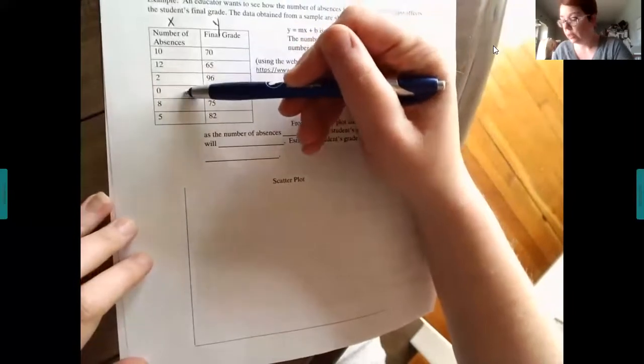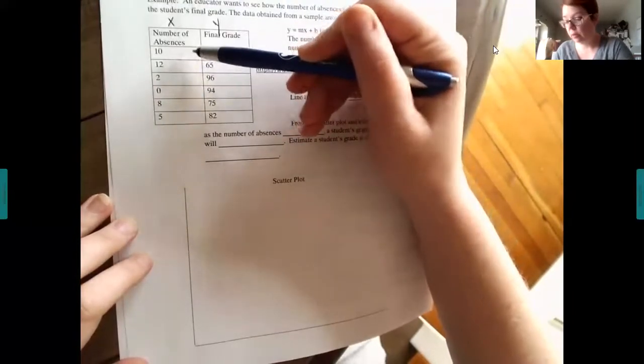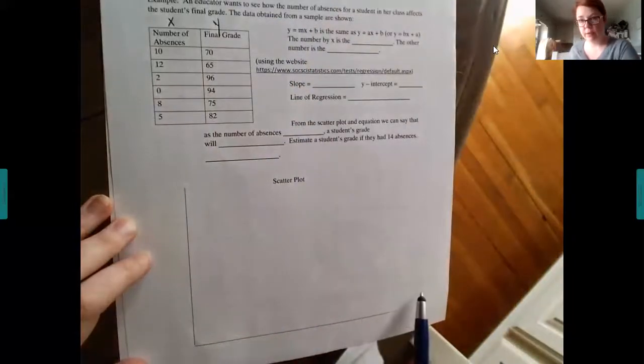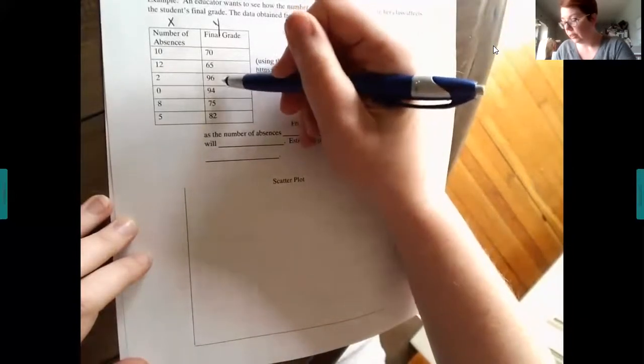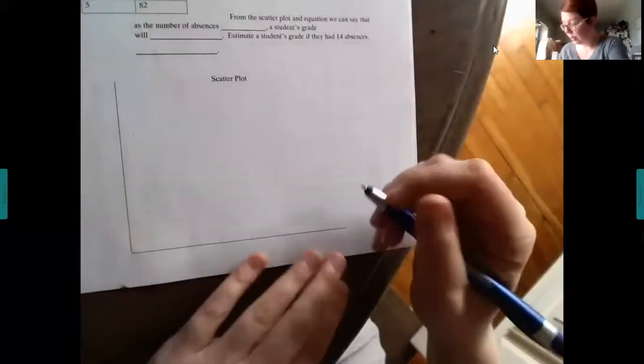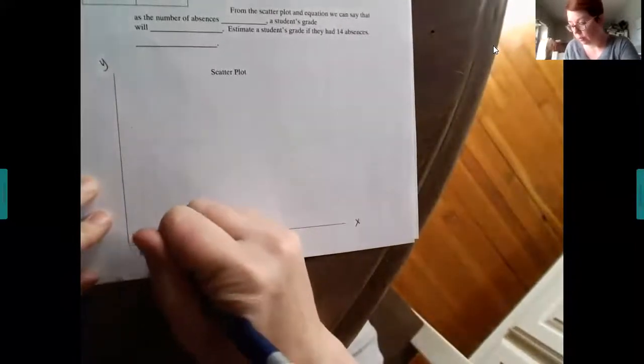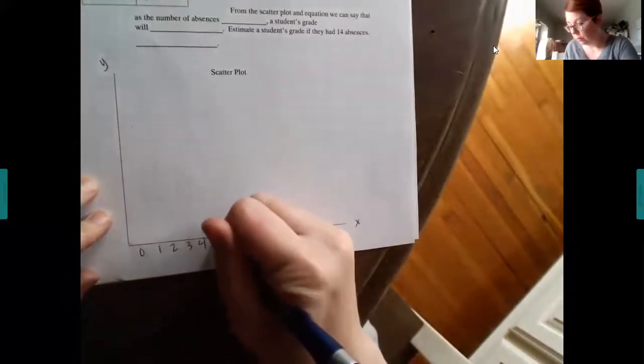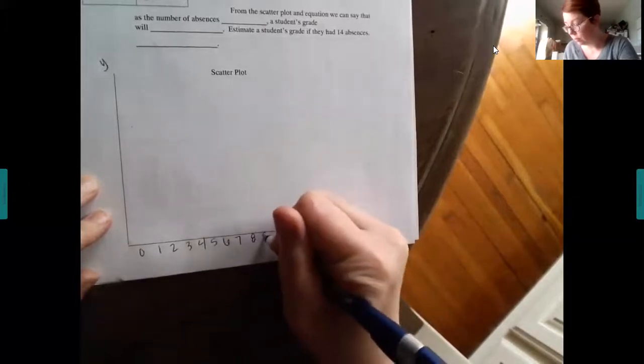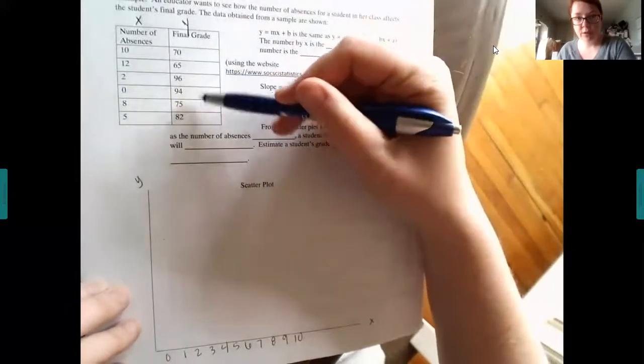And so here we see that the number of absences, the lowest is 0 and the highest is 10. So again, we're going to plot 0 through 10 down here. And for the grade, the lowest is 65 and the highest is 96. So that would go up here. All right, so when we put our data down, again, this is the X, the Y. Number of absences goes from 0 to 10. I gotta space this out more. And the final grades start from 65 and go up to 96.